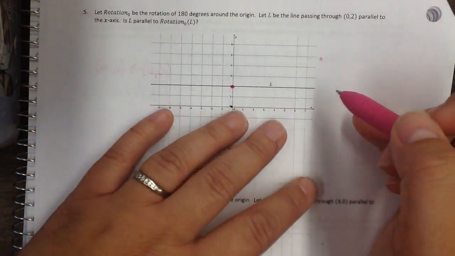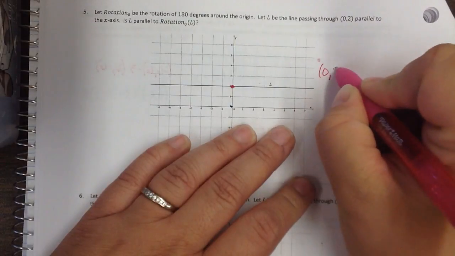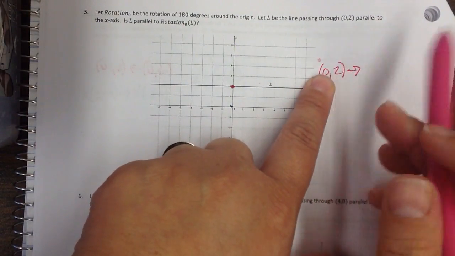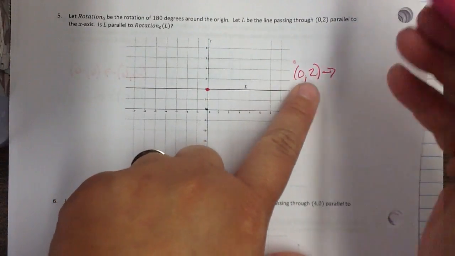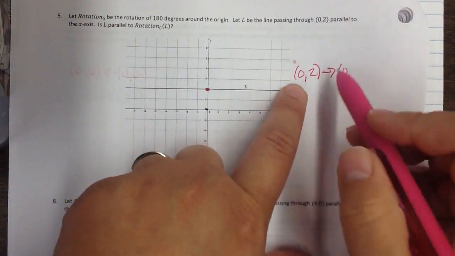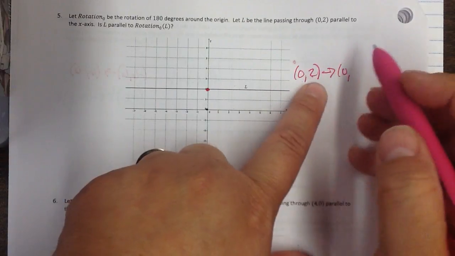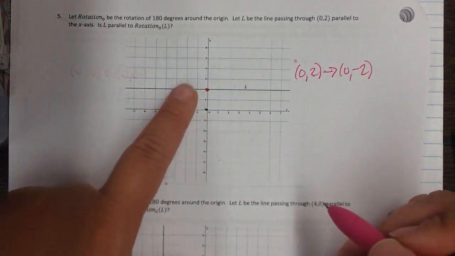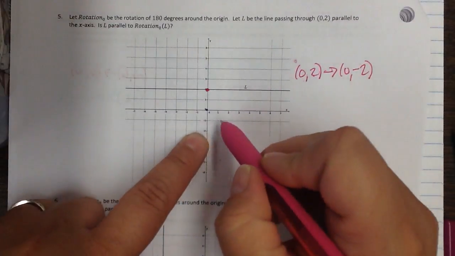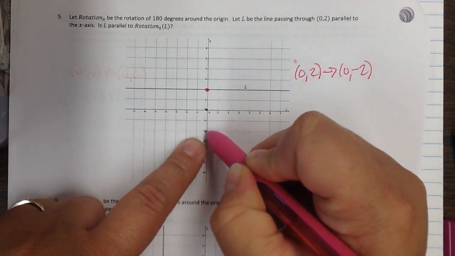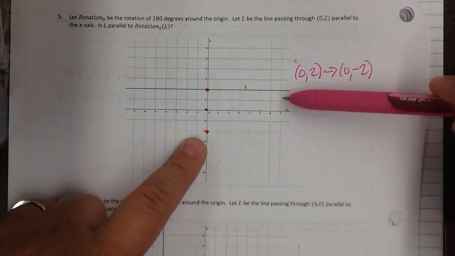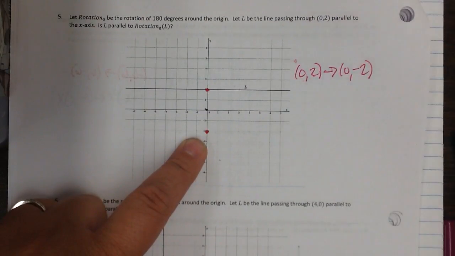I'm not going to use the transparency. So 0, 2. All you have to do is change the signs of these numbers. 0 does not have a sign, so it remains 0. 2 is positive, so it becomes -2 here. So 0, -2 is right here. It should be parallel to the x-axis and line L.